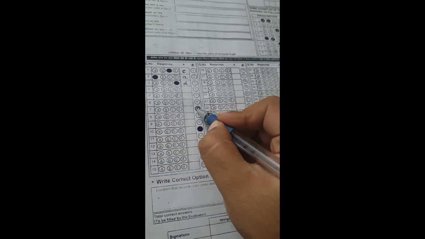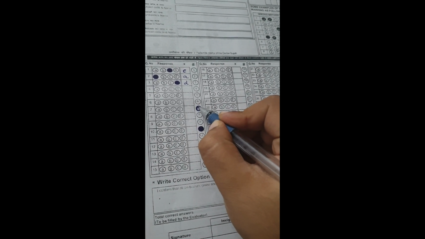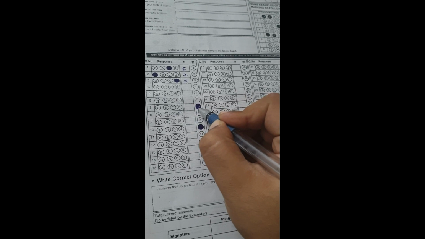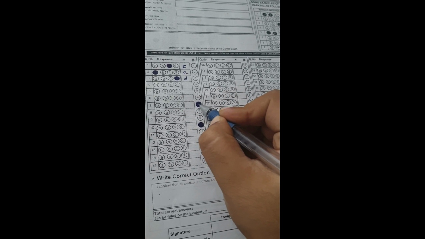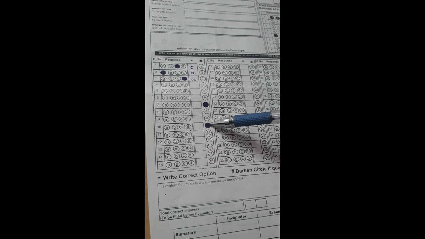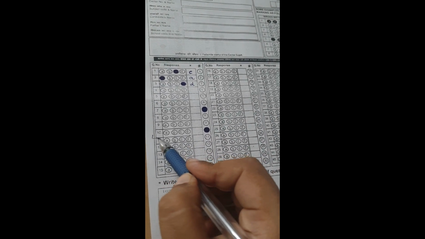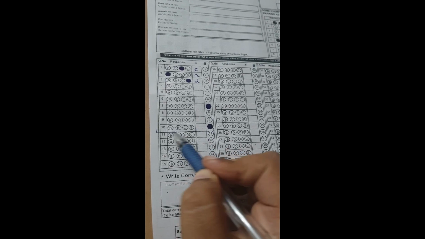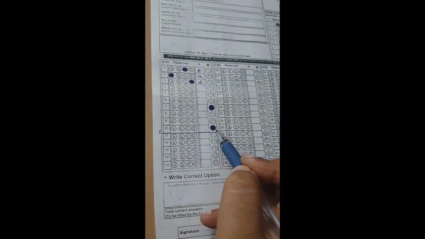Supposing the 7th also you do not know, you wish to leave it, you will go to the hashtag column and then color the bubble number 7. So this tells your checker that questions number 7 and 10 are not attempted by you in this first section of attempt any 8 out of 10, for example.